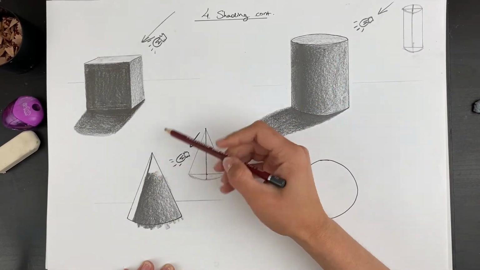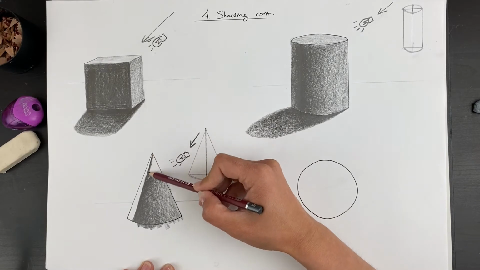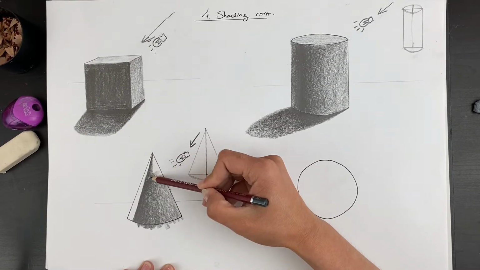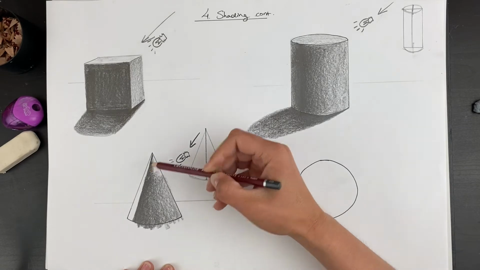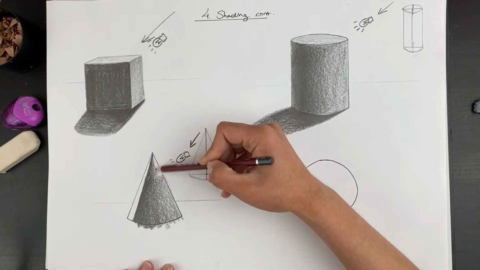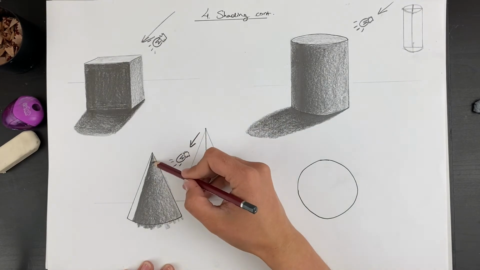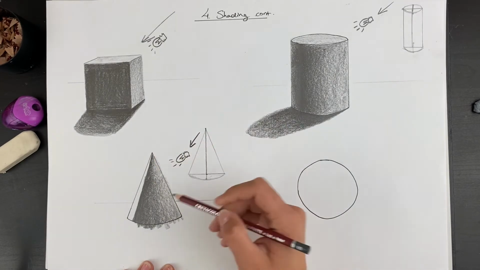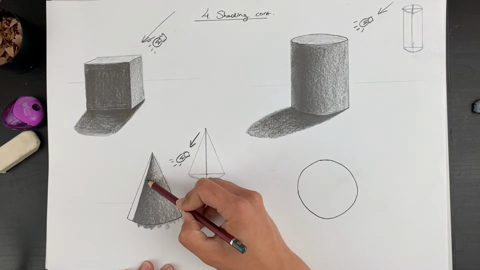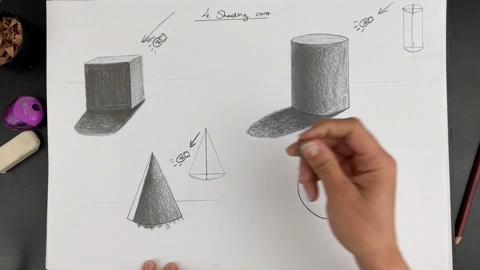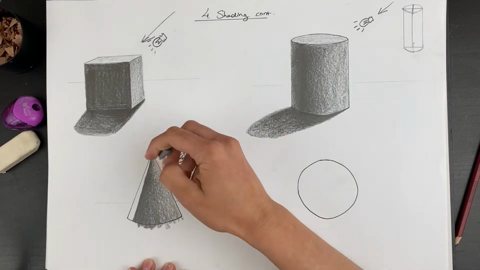Now, I'm going to continue this part because this part is tiny. I'm going to make this part a bit darker and try to match the color of the shade. And there you go, you have your tip ready. This part is still lighter than there. It's all about ratio. I'm going to get my putty rubber and clean it up.